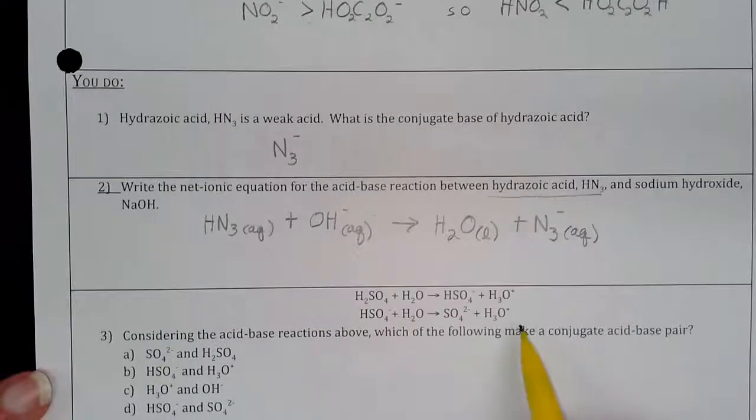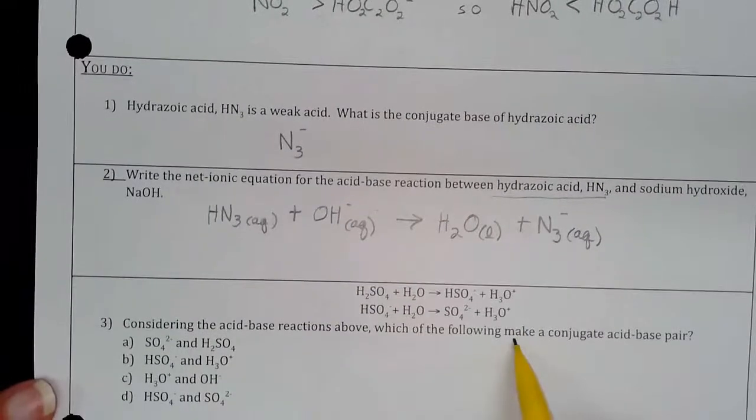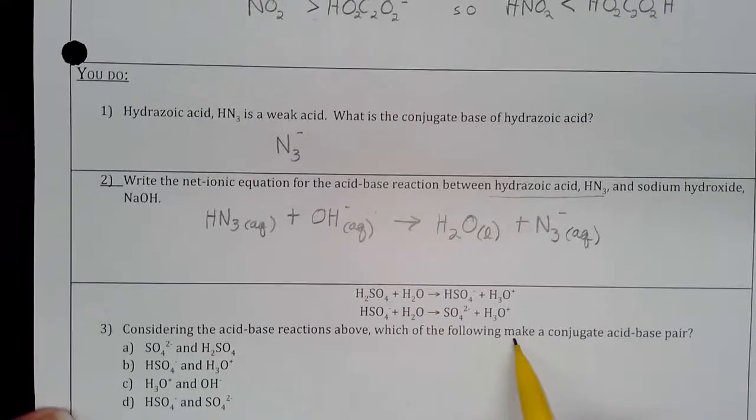When we talk about conjugate acid-base pairs, the only difference between a conjugate acid and its base is one hydrogen ion. So if we look at this, the sulfuric acid is not the conjugate acid of the sulfate ion because there's two hydrogens difference.